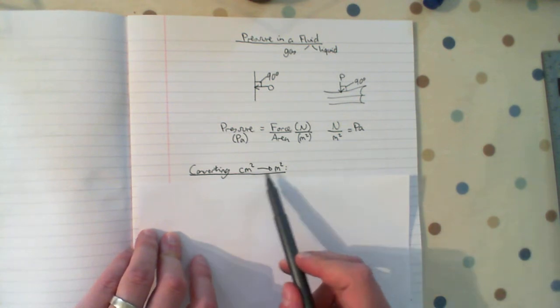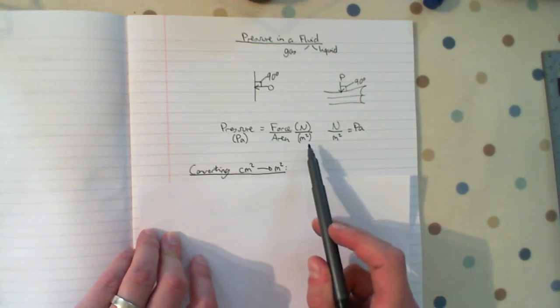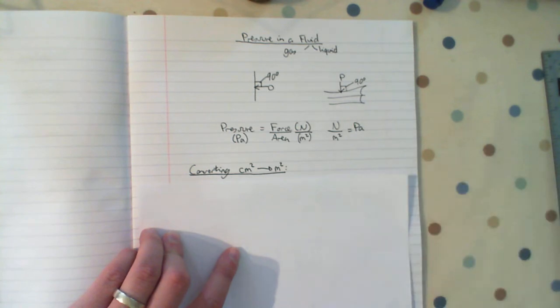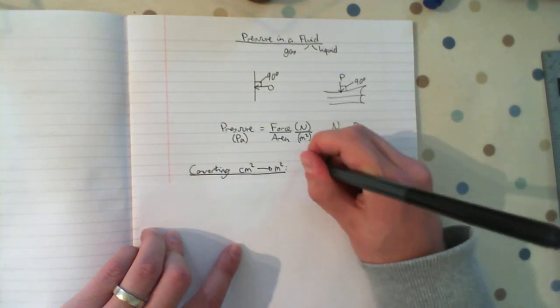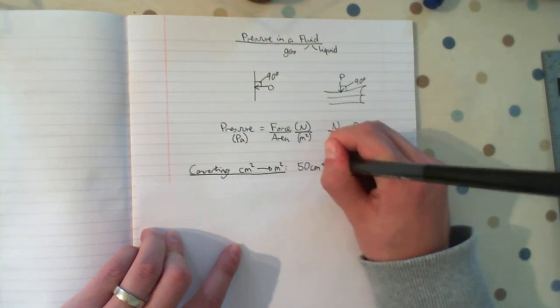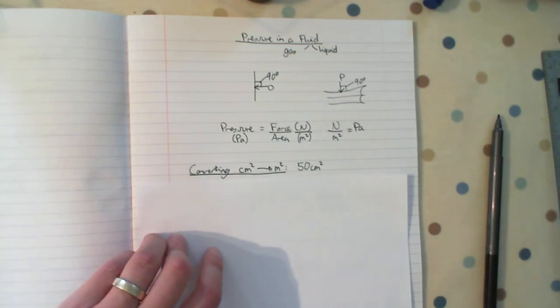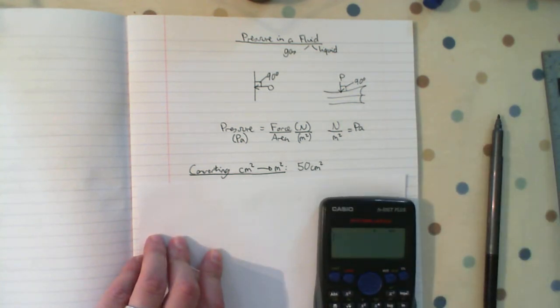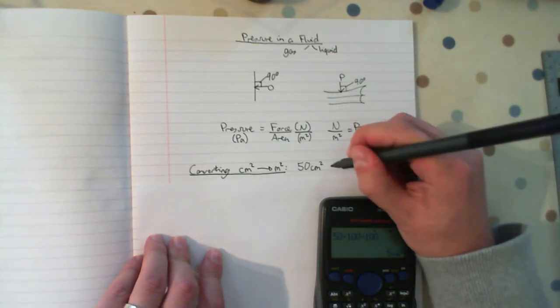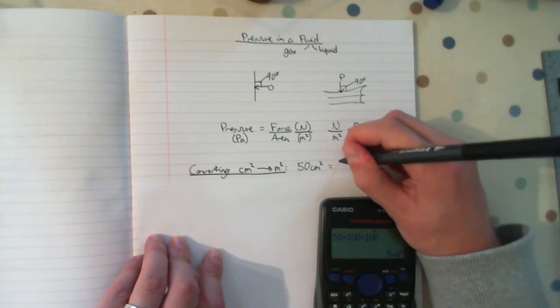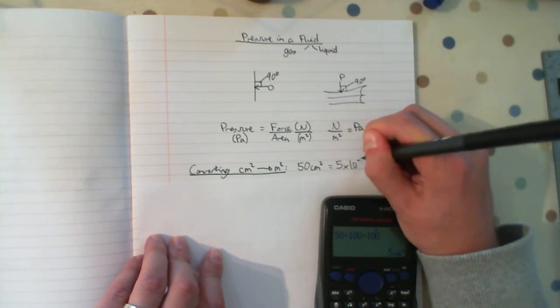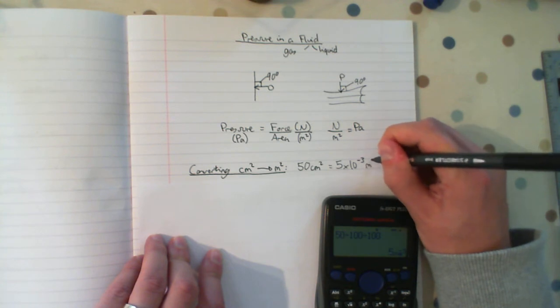Converting centimetres squared to metres squared to use in this equation is a little bit more complicated than just dividing it by 100 like you would for a distance of 50 centimetres. So if we've got 50 centimetres squared, we don't just divide it by 100, we have to divide it by 100 twice. So 50 divided by 100 divided by 100 equals 5 times 10 to the minus 3 metres squared.